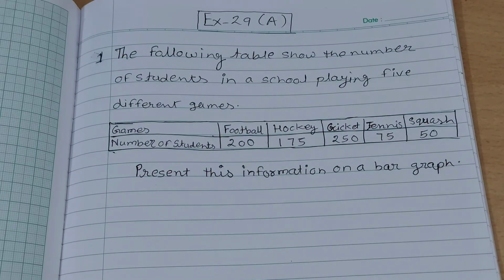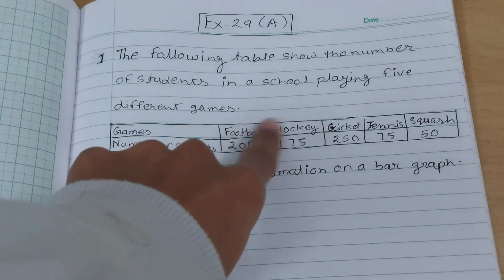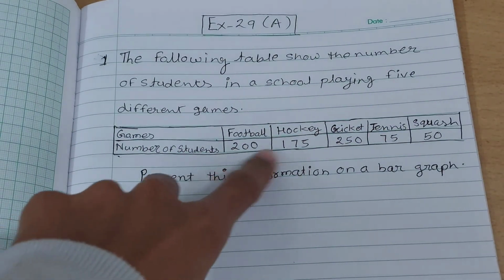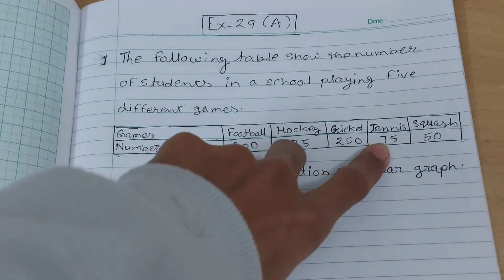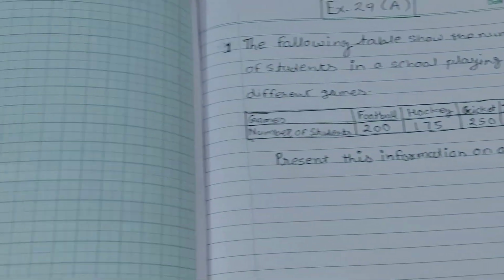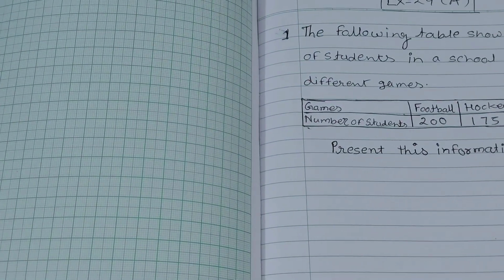First of all, what is a bar graph? A bar graph is basically a graph on which we represent the given data on two axes, x and y axis, and we use rectangular bars to represent our data. We have games as football, hockey, cricket, tennis, squash, and we have number of students as 200, 175, 250, 75 and 50. So to plot this on our graph, as you can see, I have got it here.